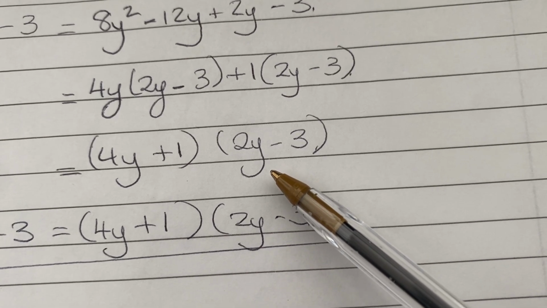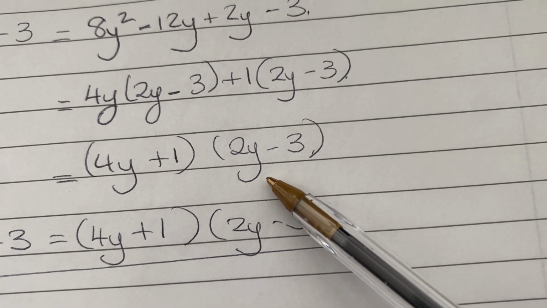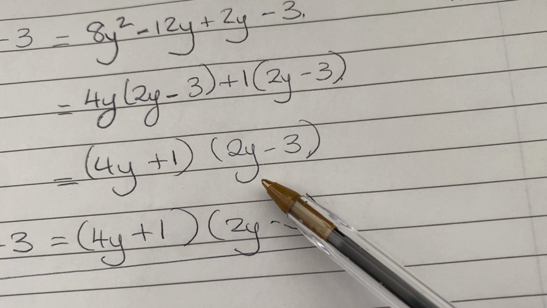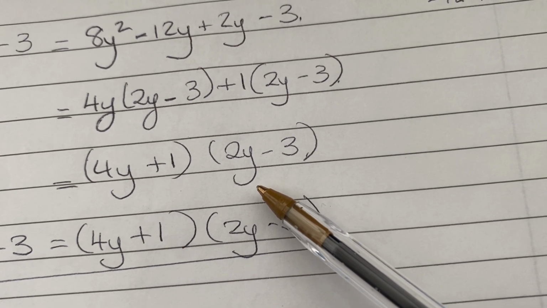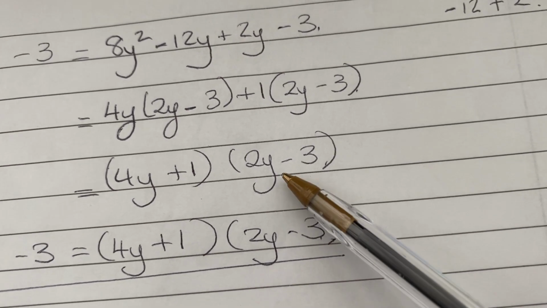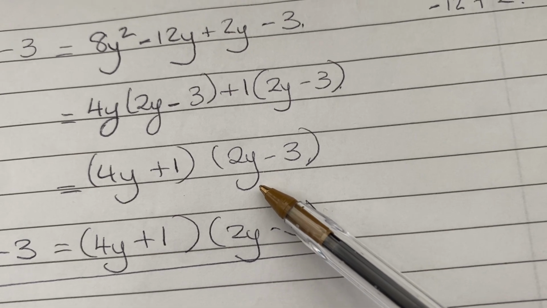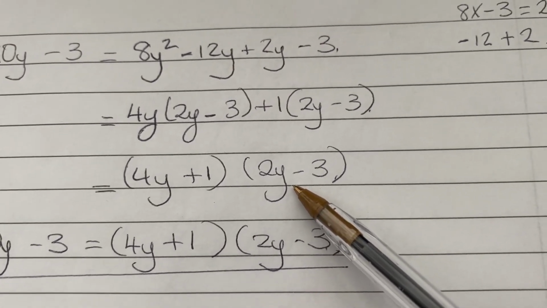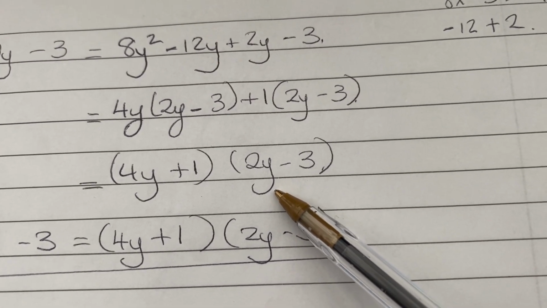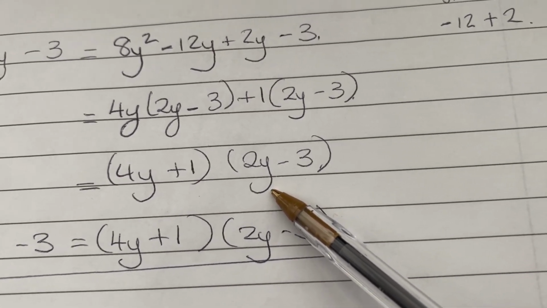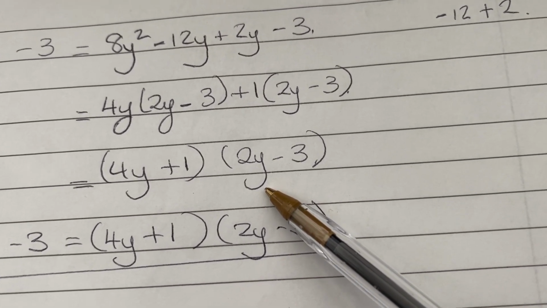So I've done expansion with you, and last lesson we looked at some questions. Now today I'm doing factorization with you with the first term greater than 1. So you're not just having y squared.